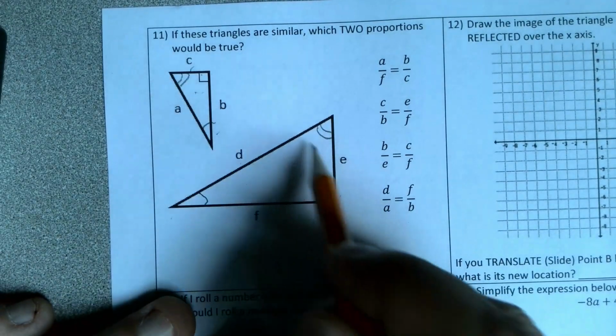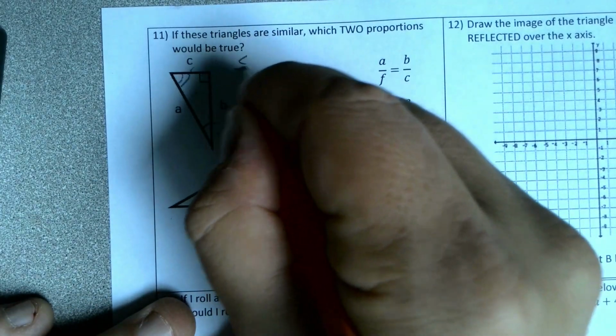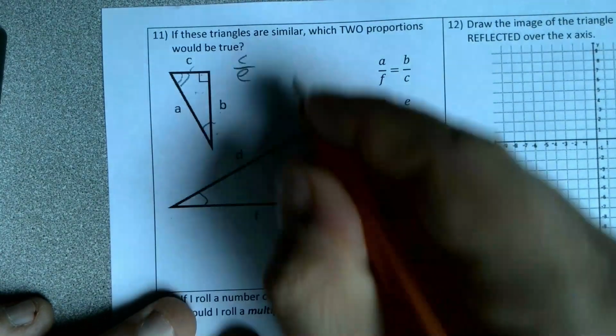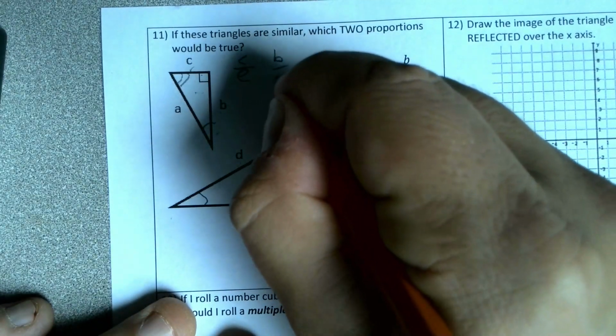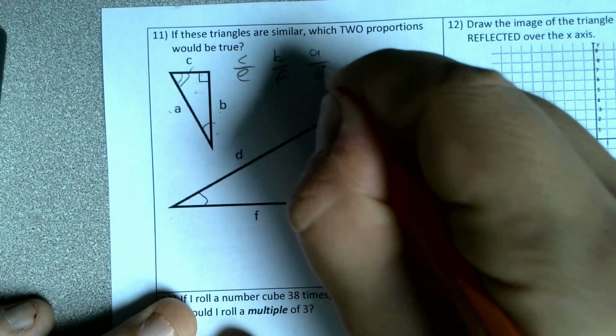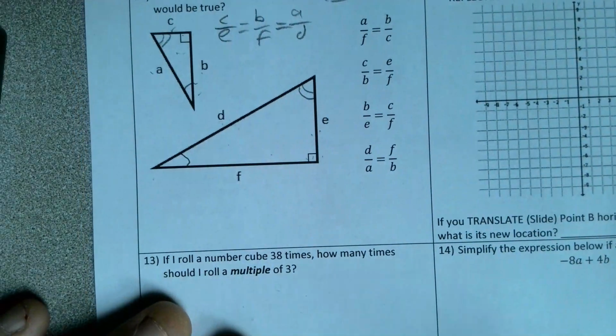So shortest side, I'm going to go small triangle to big triangle. C goes with E, they're both the shortest sides. B goes with F, and A goes with D. So they said two proportions that go together, that work.